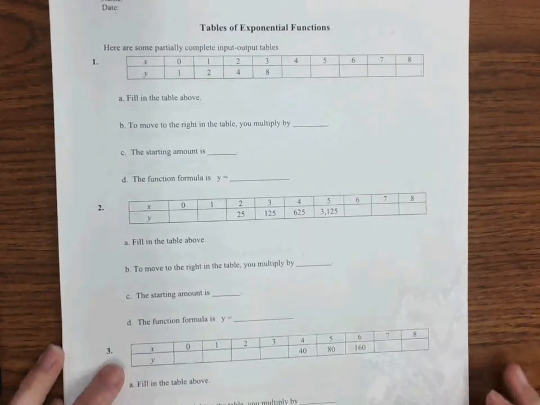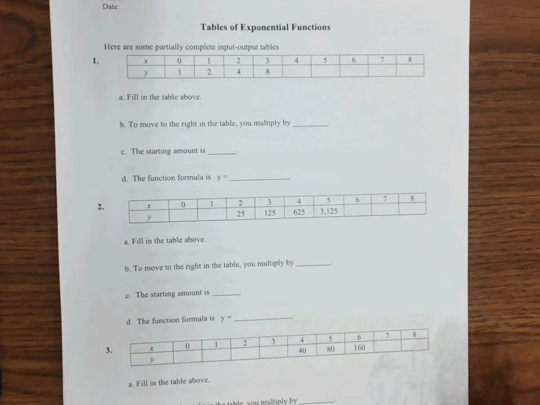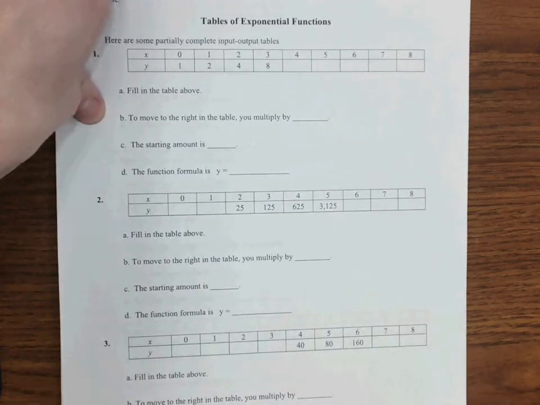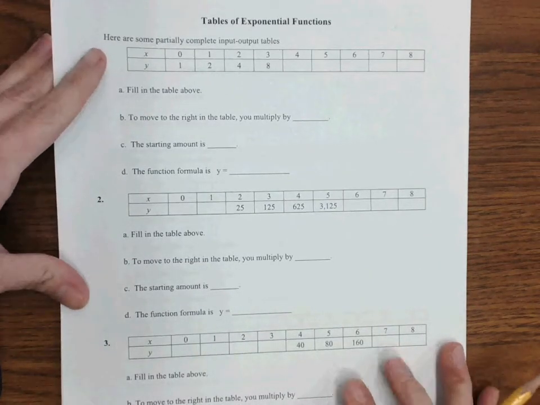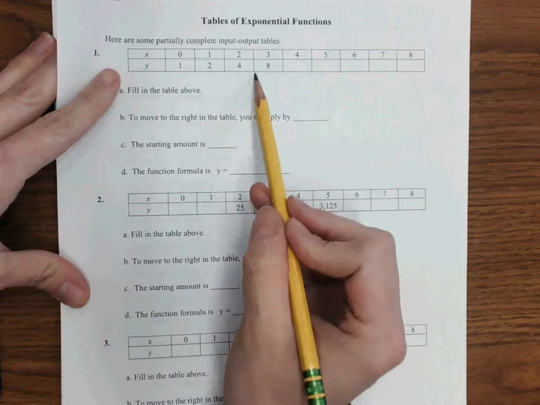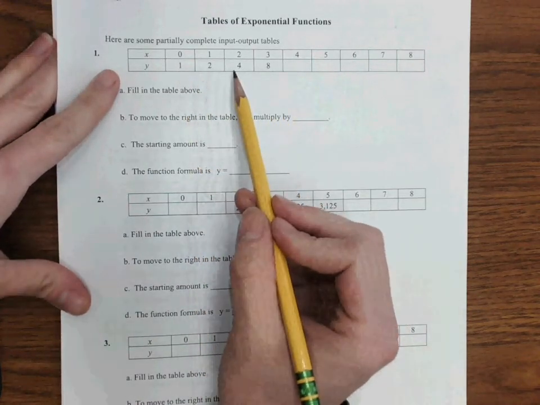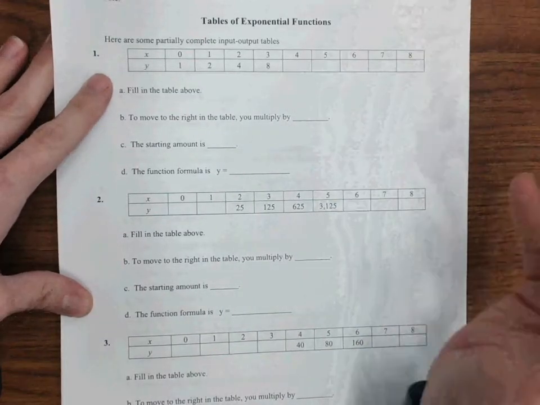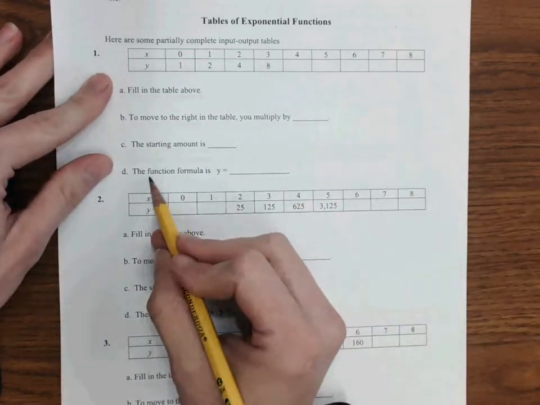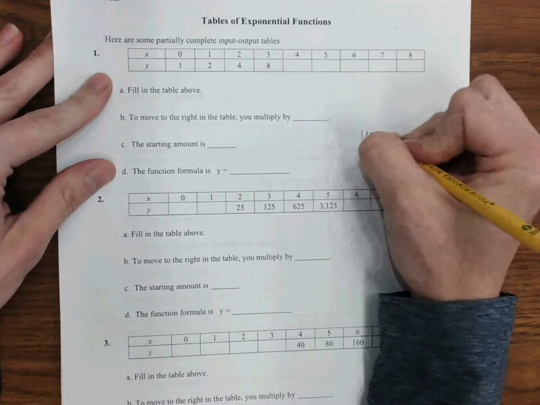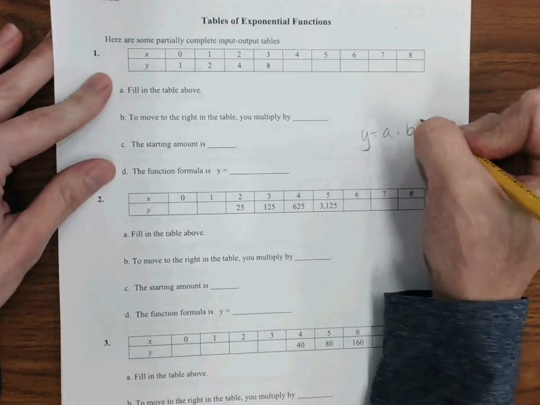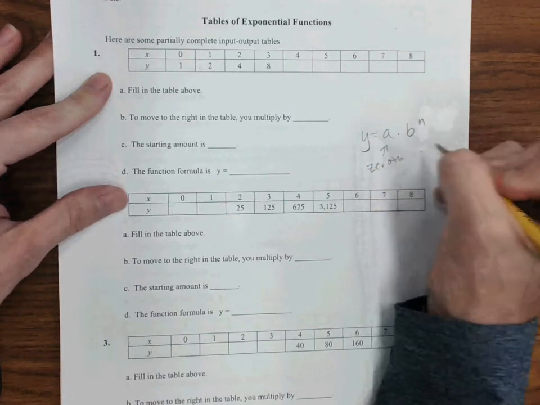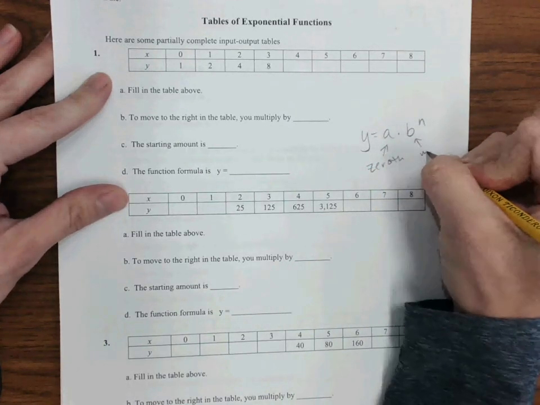Okay? There are only 9 problems here, and they are pretty straightforward. I'm not going to do all of them for you. Sorry, my daughter's singing. If we look at this one, you can see that it's multiplying as it goes up. You can find the pattern, fill these in. All of these are multiplicative. When we're looking at the formula, remember we've got y is equal to a times b to the n. Remember a is your 0th term, and then b is your multiplier.